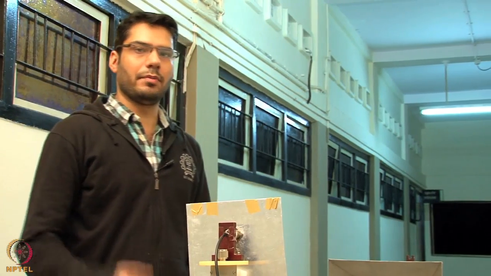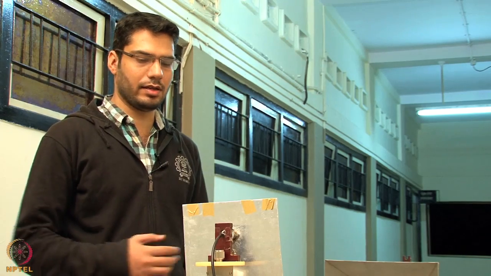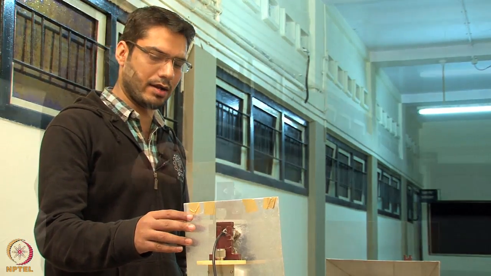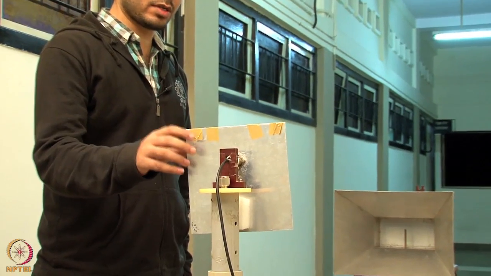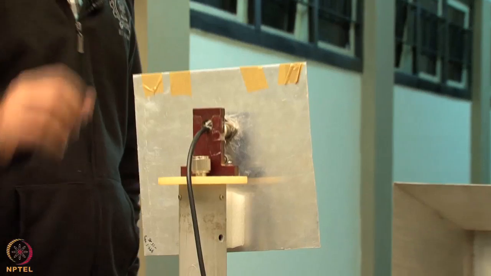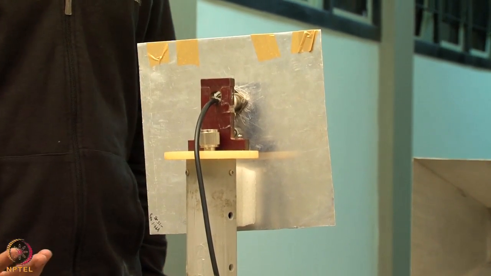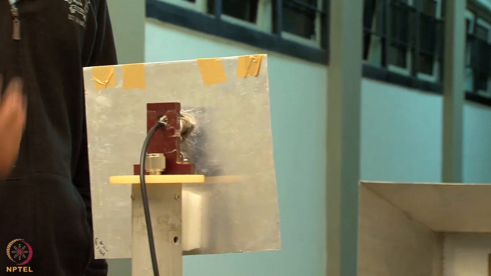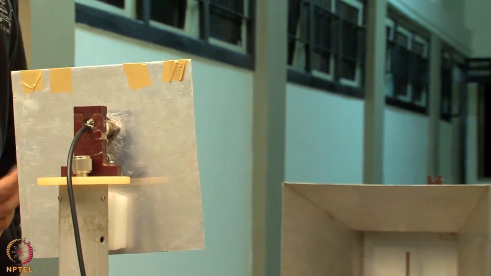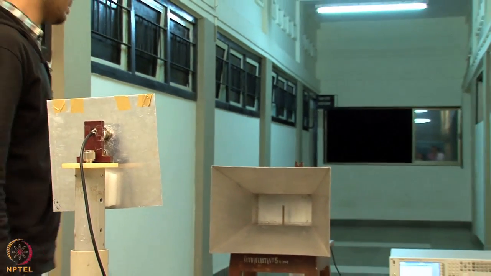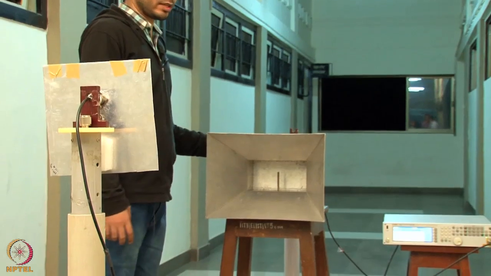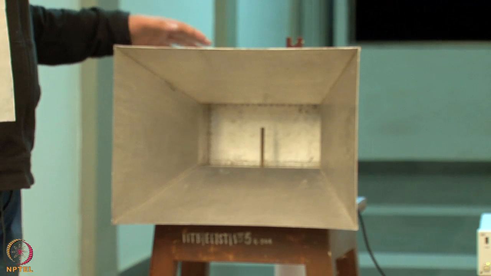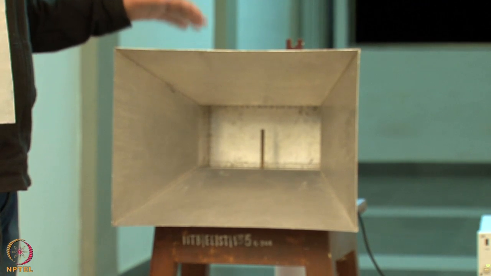Here we are going to measure the radiation pattern and gain of the given antenna. The given antenna is working at 900 MHz. This is a suspended microstrip antenna working at 900 MHz. Before doing the measurements, we should have some reference antenna with respect to which we will measure the gain and radiation pattern. So we have chosen this reference antenna which is working at the same frequency range. This is a horn antenna. Its gain is approximately 10 dB at 900 MHz.